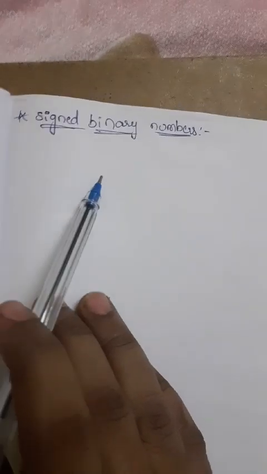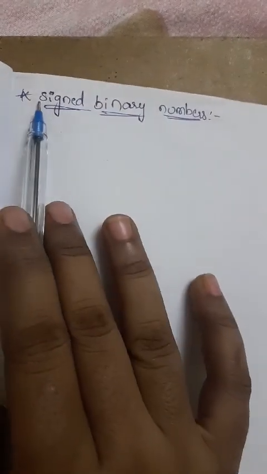In this class, we are going to discuss the next topic, signed binary numbers. What is meant by a signed number? The difference between a normal number and a signed number is that it has some sign, which is represented as positive or negative.